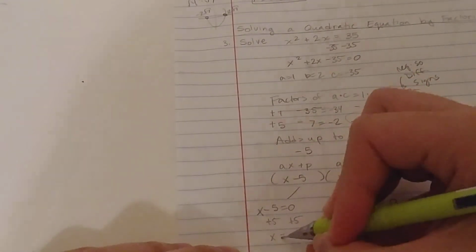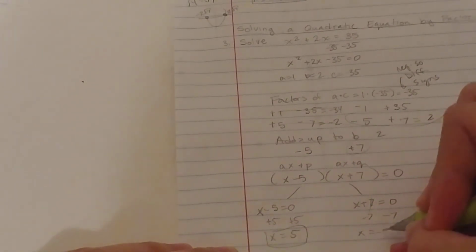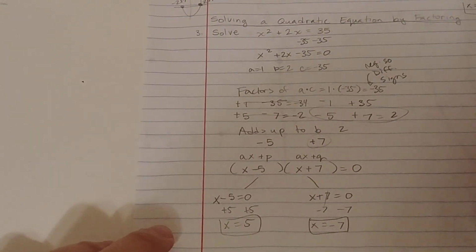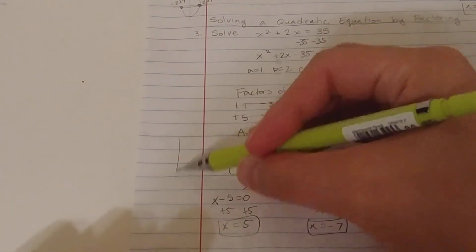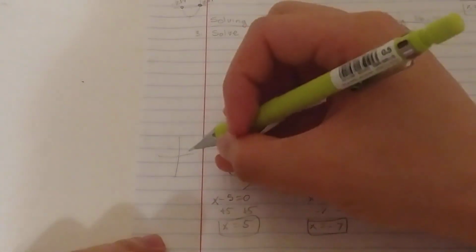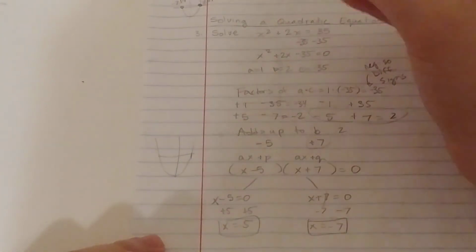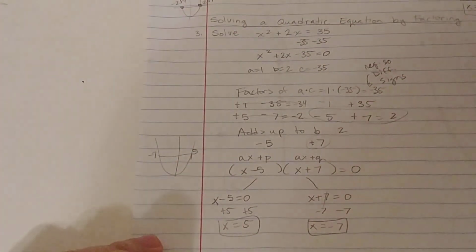We get x equals 5. And here we subtract 7 and get x equals negative 7. Ta-da! Those are the two solutions. So that's where it would be crossing the x-axis, right? At 5, and negative 7. And that's that.